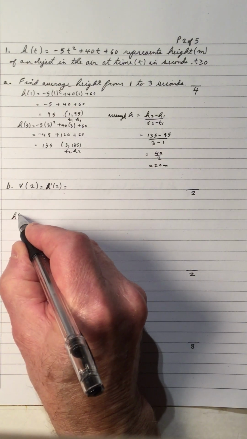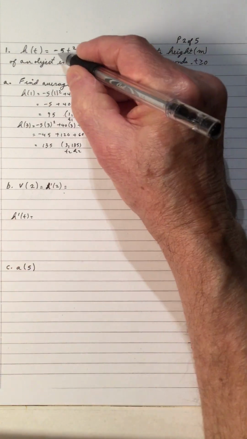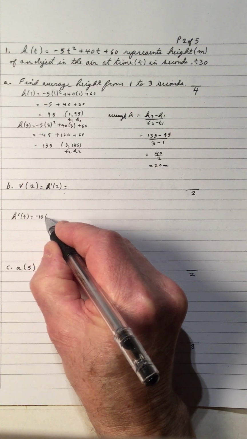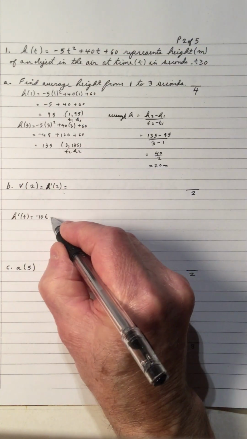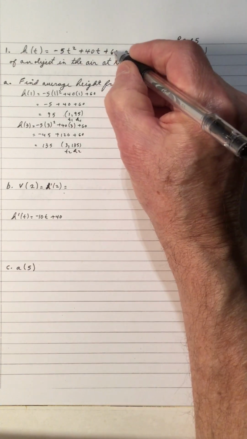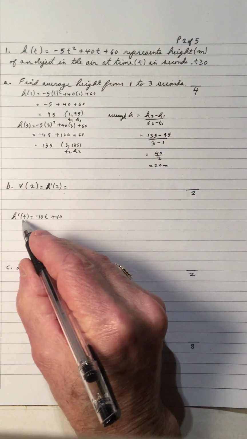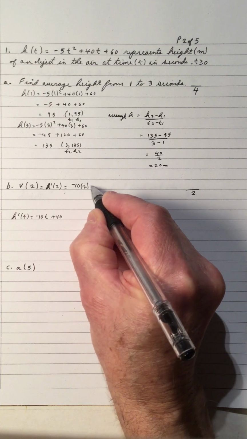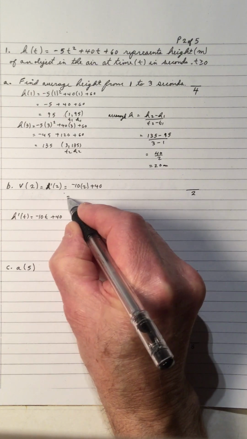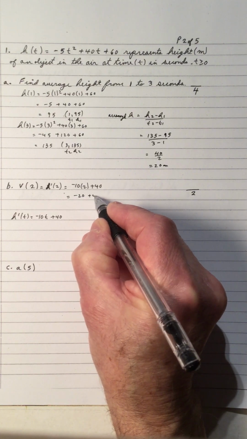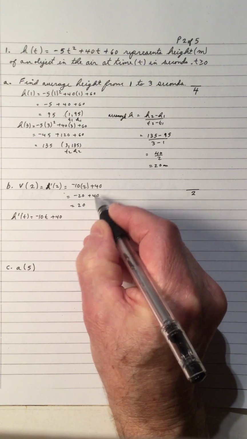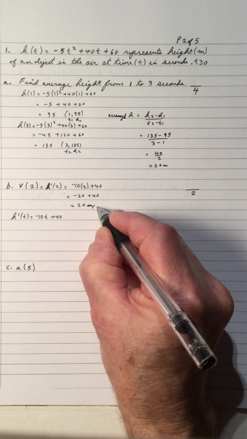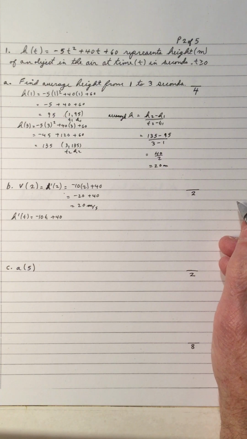The h prime of t is negative 5 times 2 is negative 10t, derivative of 40t is 40, derivative of a constant is 0. So we're subbing in 2 in place of t to get the velocity, so negative 20 plus 40 is 20, and the velocity is in meters per second.